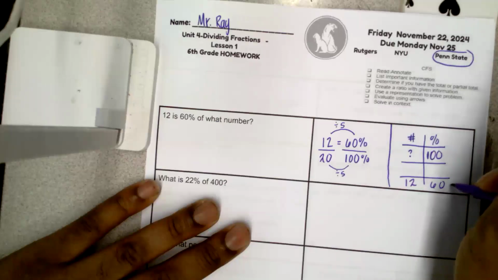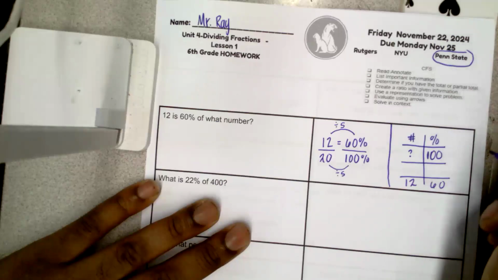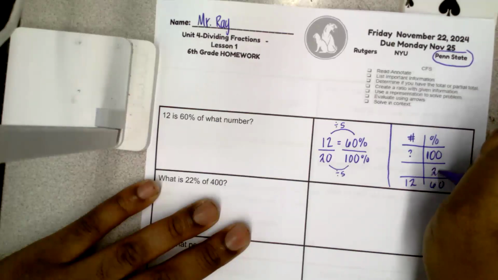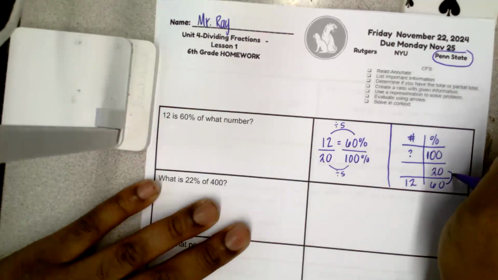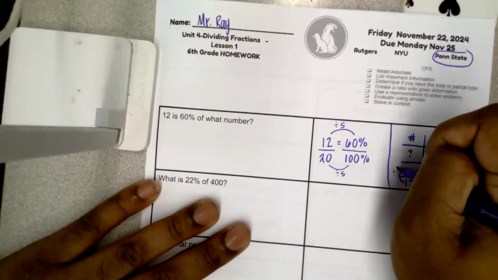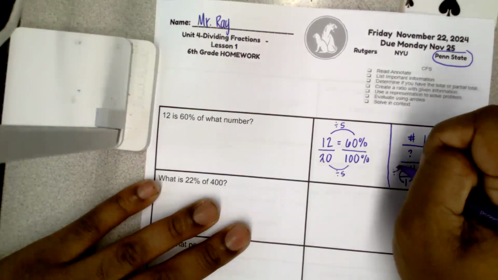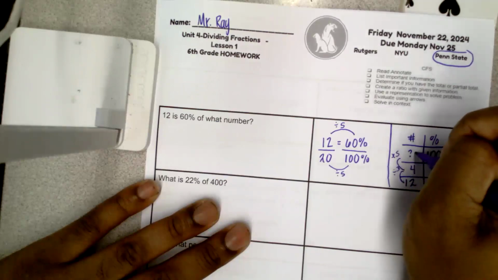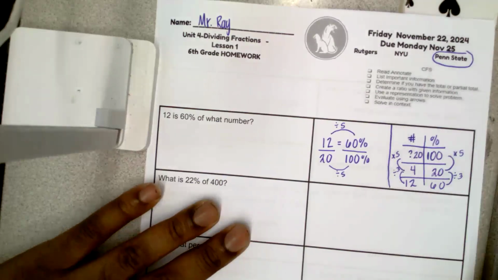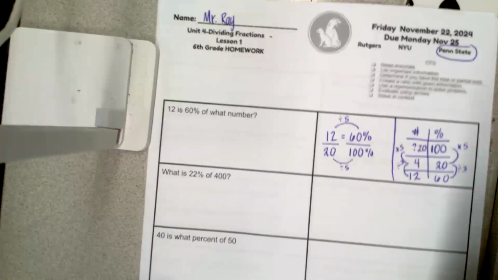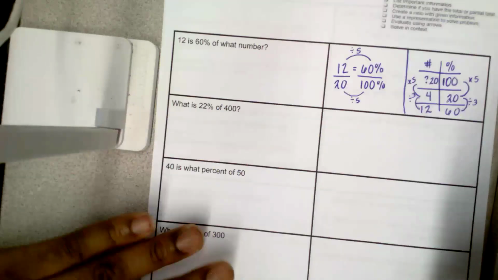We can't go from 60 to 100, but we know that there's a friendly factor, which is 20%. 60 divided by 3, 12 divided by 3 is 4, and 20 times 5, 4 times 5 is 20. So we can look at it that way.